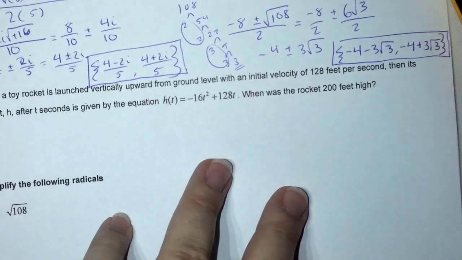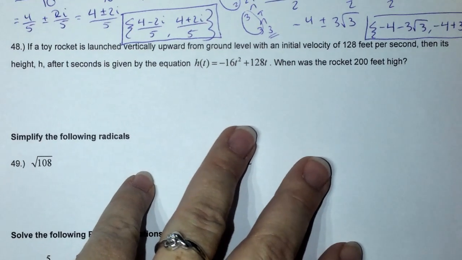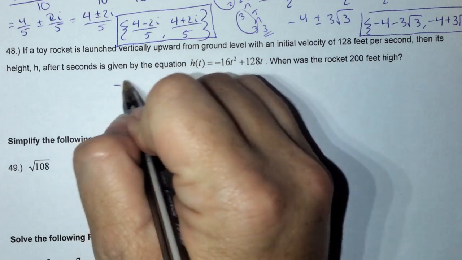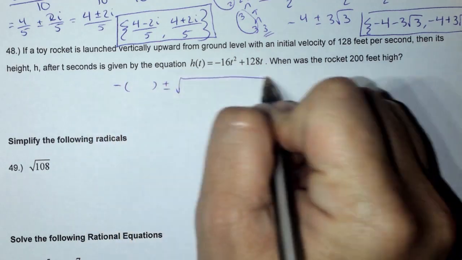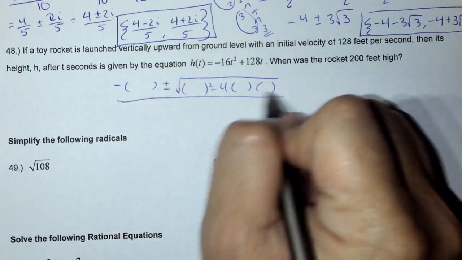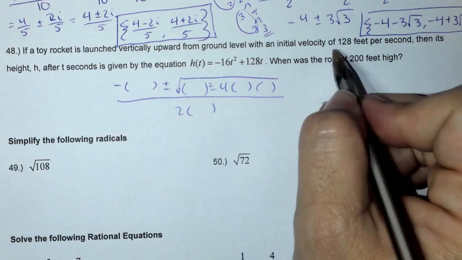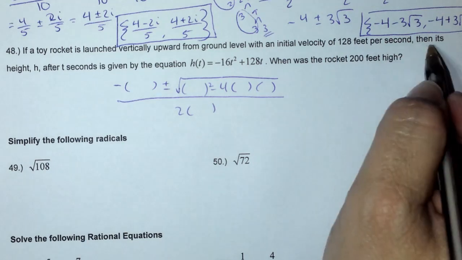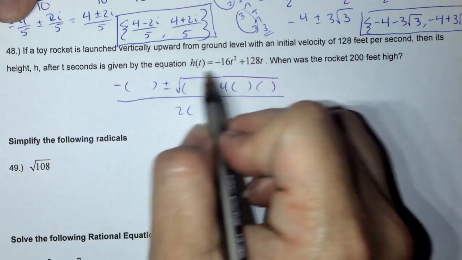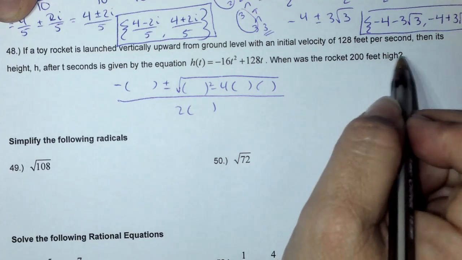Now let's look at the word problem. It says if a toy rocket is launched vertically upwards from the ground level, I'm going to go ahead and build my skeleton. Okay, velocity of 128 feet per second, which is already in there. Then its height after t is given by this equation when the rocket is 200 feet high.